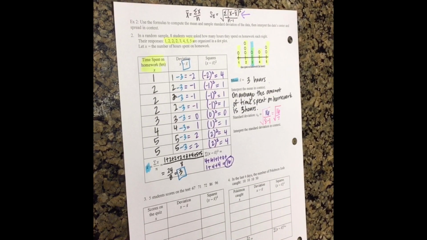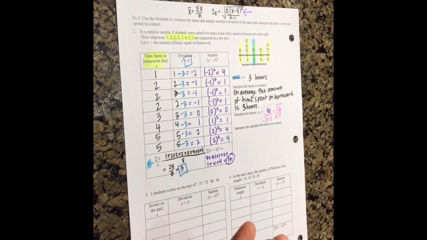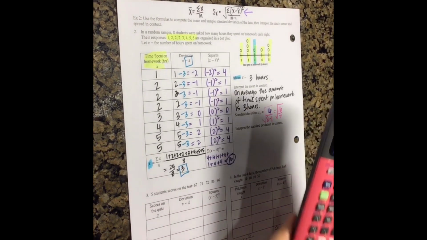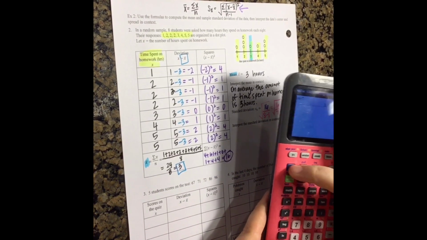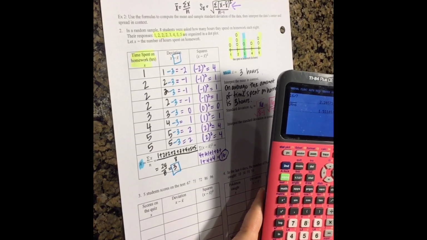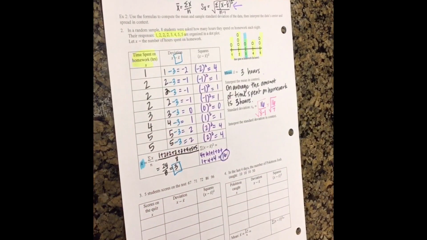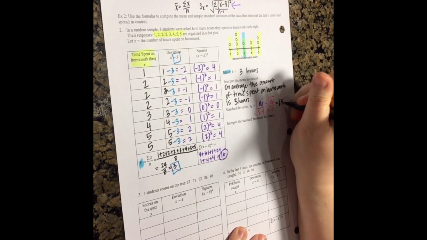Make sure you're using parentheses or you hit enter when you're using your calculator. So you would do 16 divided by 7, and then you can do the square root of that answer. And so we get 1.51 for that entire standard deviation.